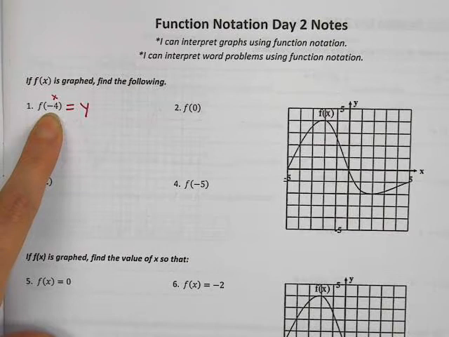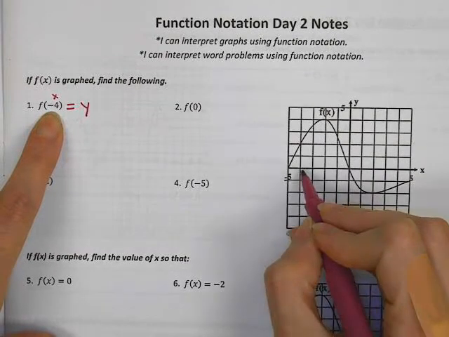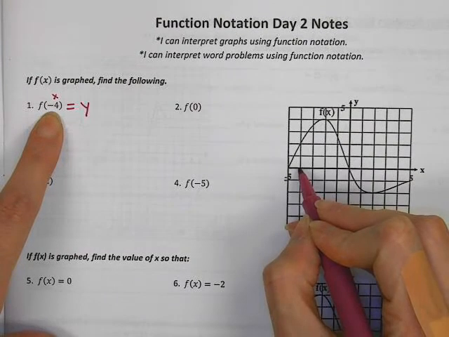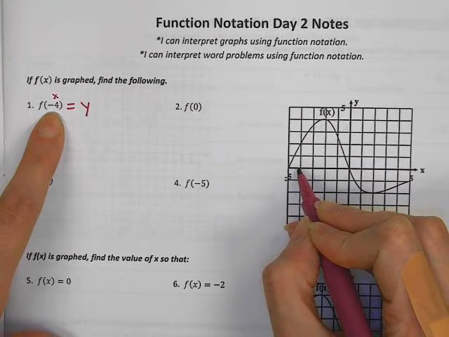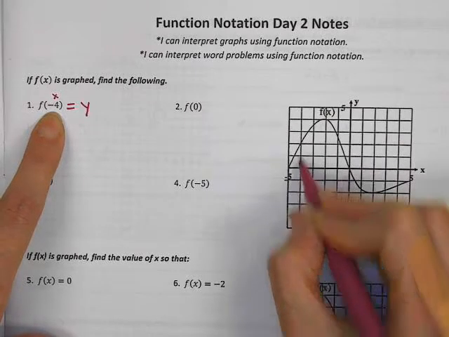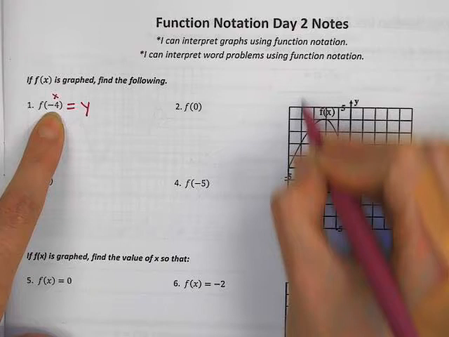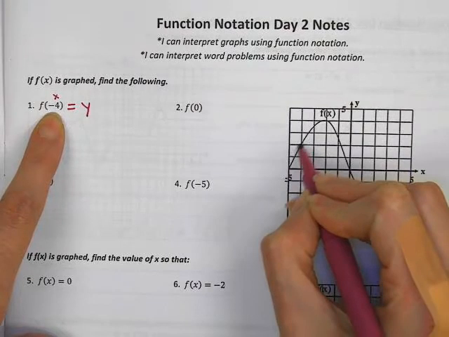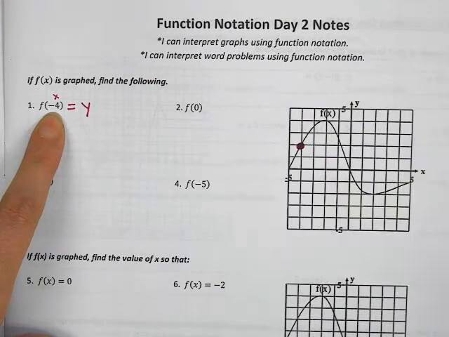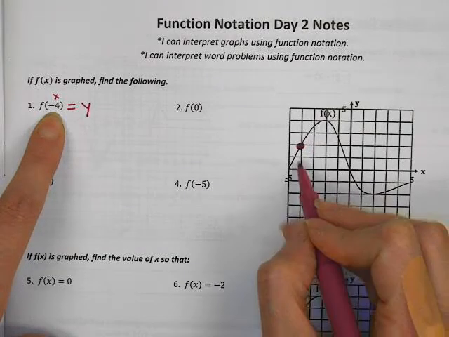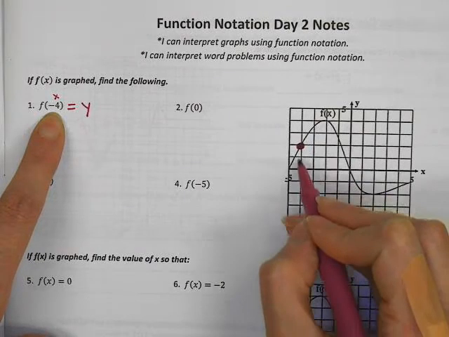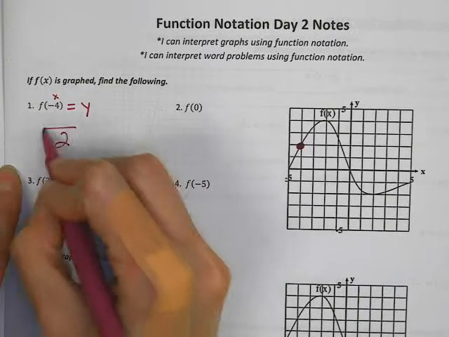All right, so let's find x is negative 4. That's right here. And then follow it to the graph. So at negative 4, if you follow it up or down to the graph, you hit the graph right here. And the question is, what is the y value there? Well, it's up at 2, right? So the answer is 2.